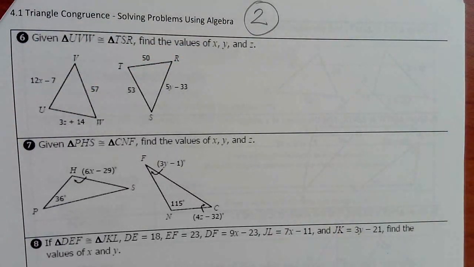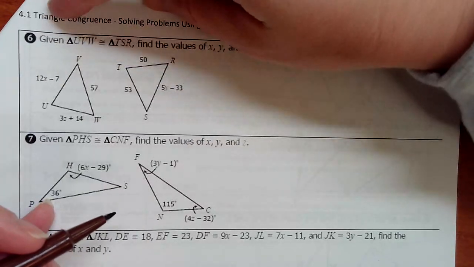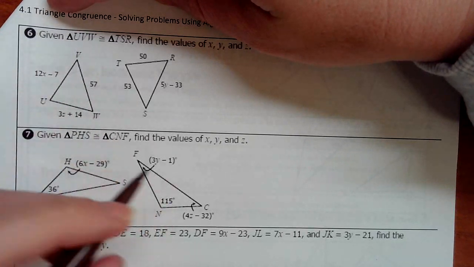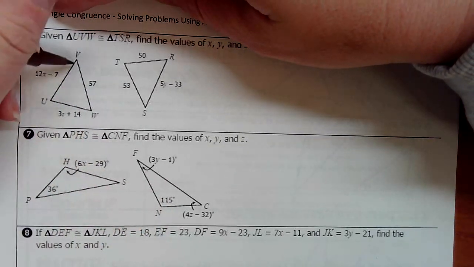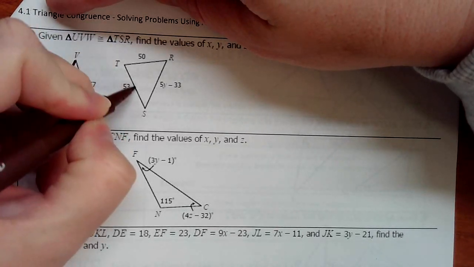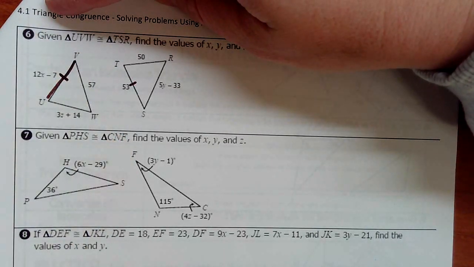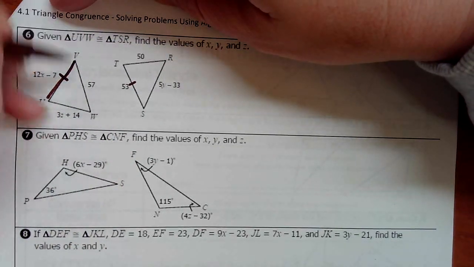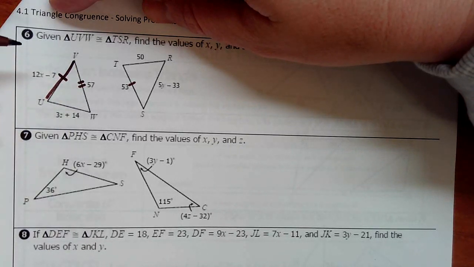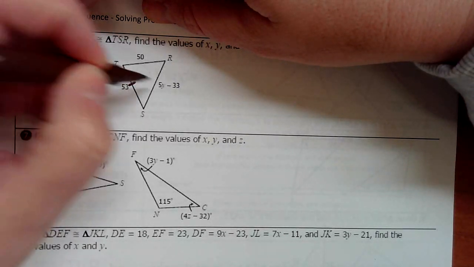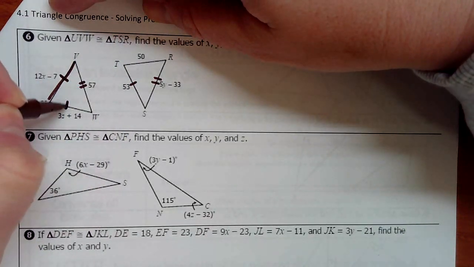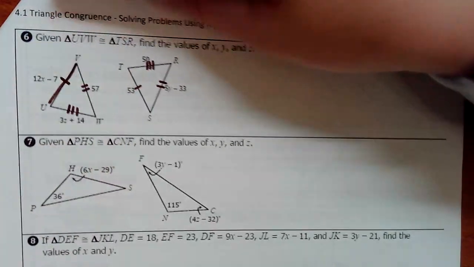So what I would do is start with X, Y, and Z. These all have to do with side lengths. So let's match up the sides. UV, this side, matches up with TS. So UV and TS are congruent. I'm going to put one dash on there. VW and SR are congruent, so VW and SR will get two dashes because they are congruent to each other. And then obviously the last one will be congruent to each other as well.